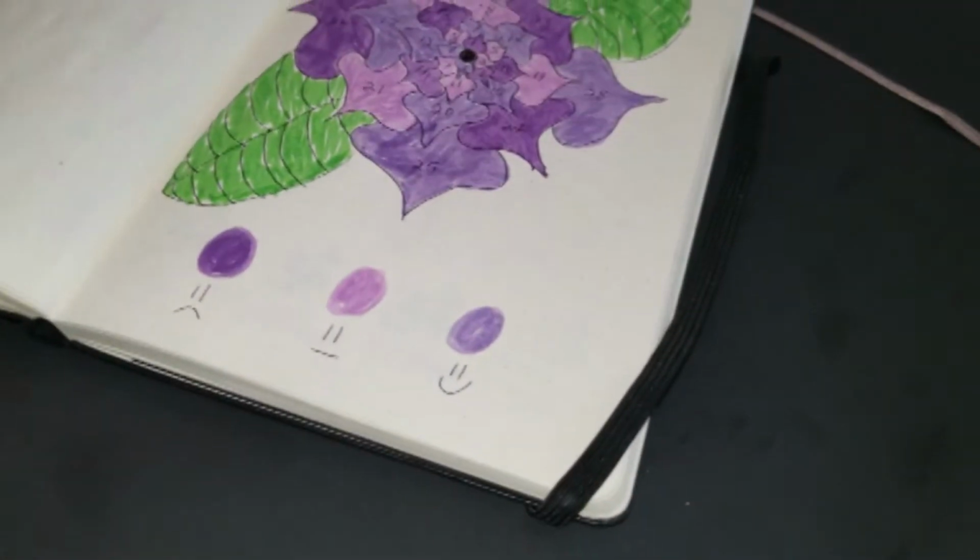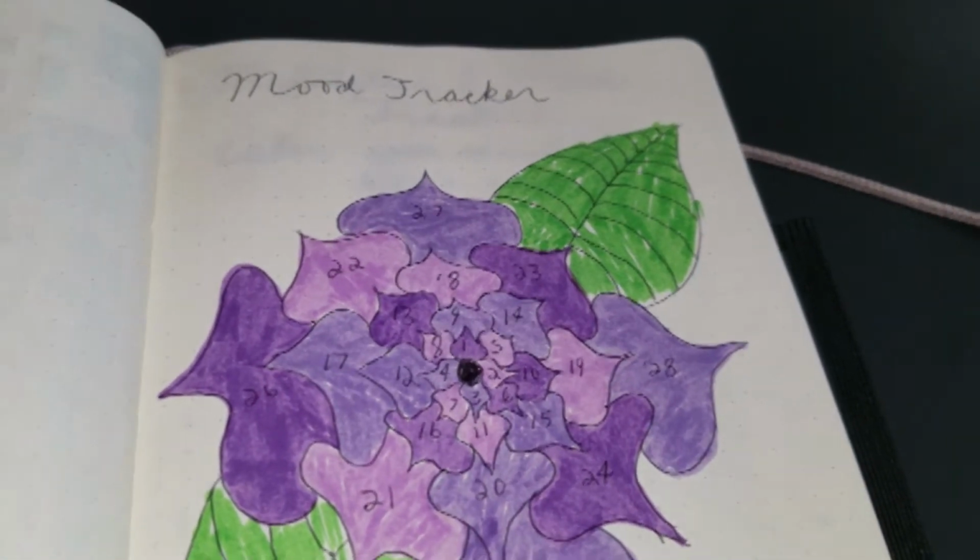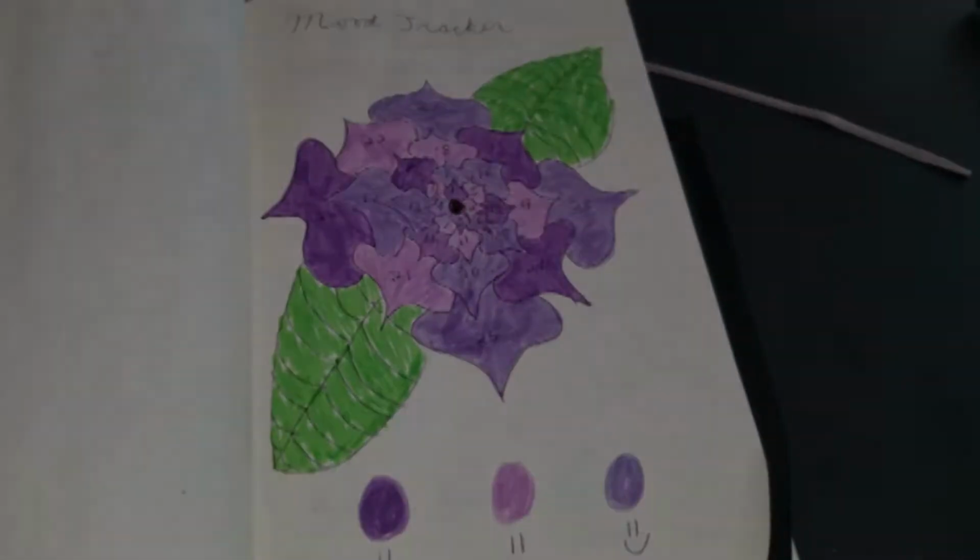And here's what the flower could look like at the end of the month with all the petals filled in. As you can see, there's still a noticeable enough difference between the mood colors.